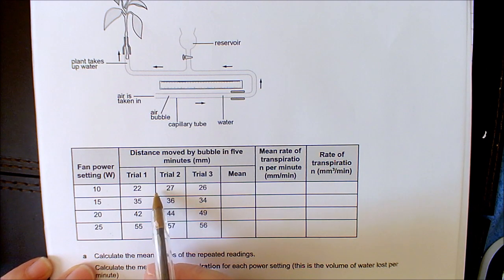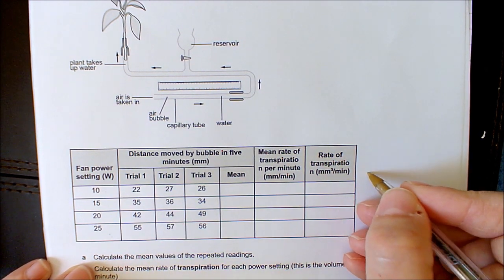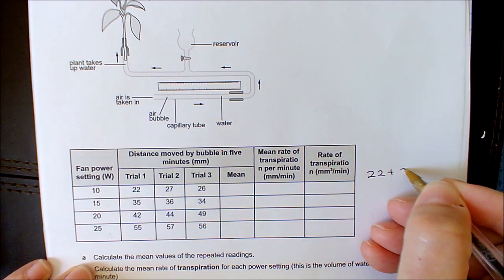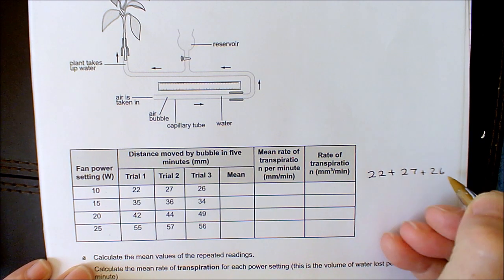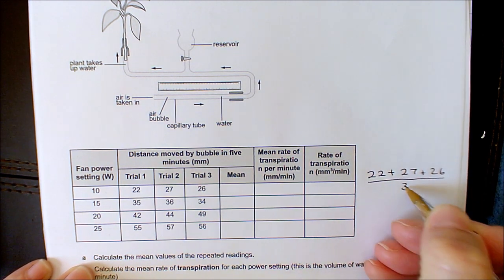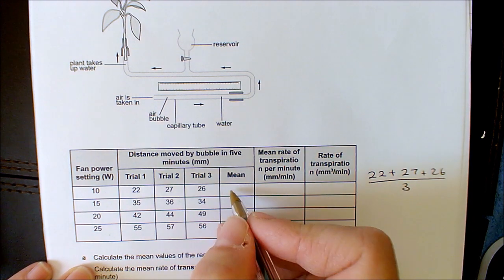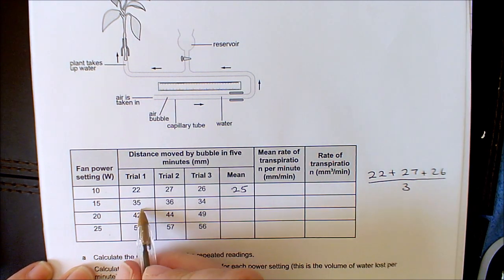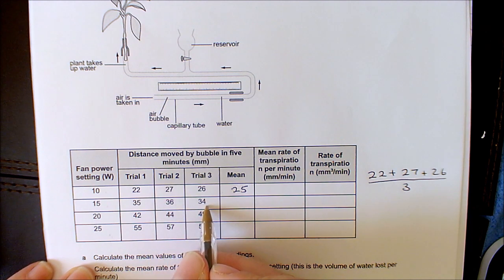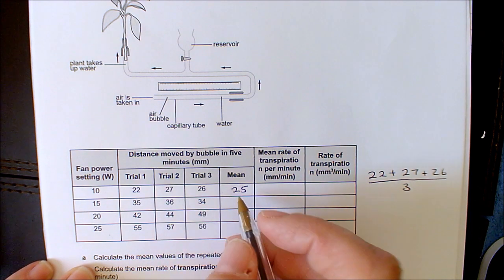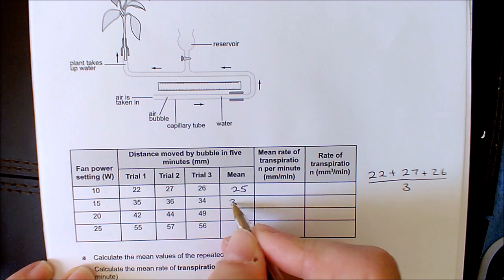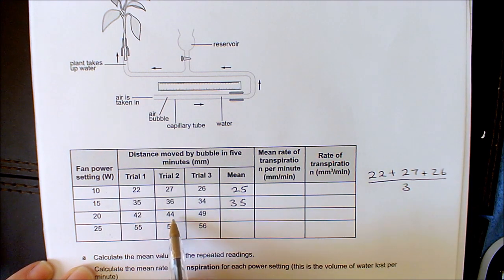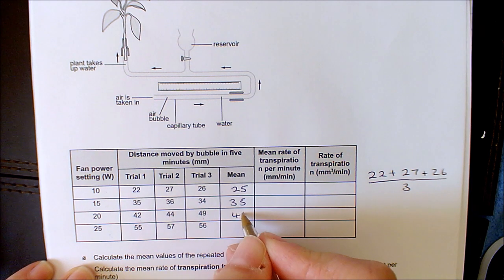To calculate a mean, remember, we would have each value, 22 plus 27 plus 26, divided by how many there are, which is 3, and that would give us a value of 25. And if we work those out, 35 plus 36 plus 34 divided by 3, that gives us a value of 35. 42 plus 44 plus 49 divided by 3 gives a value of 45.